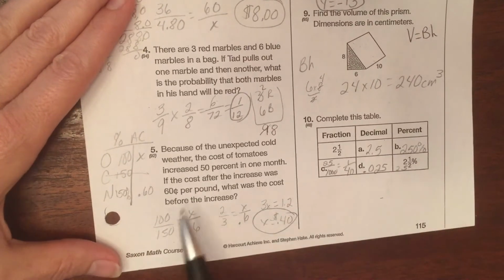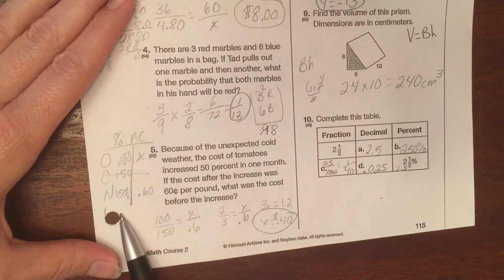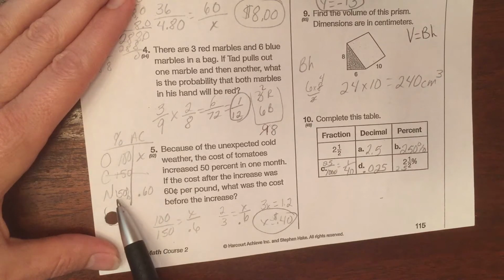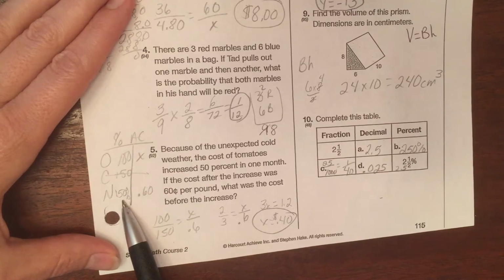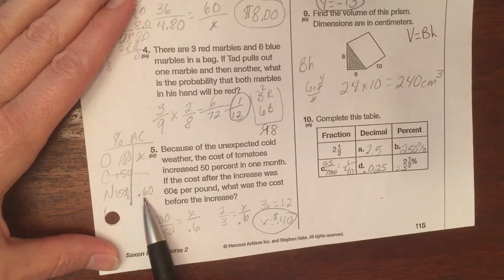Because of the unexpected cold, the cost of tomatoes increased 50% in a month, so I filled out my percent of original change new chart. Increase of 50%, the new price is 150% of the old price. The cost after the increase is 60 cents a pound, so I put that in my new price.